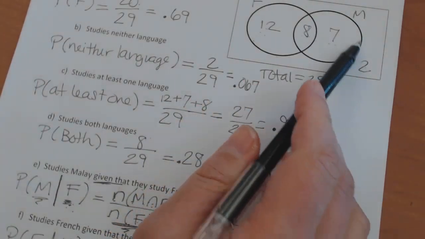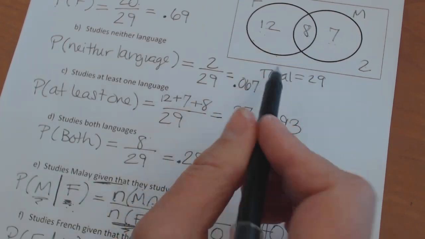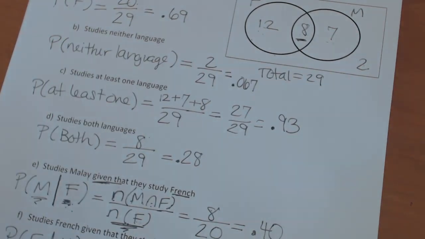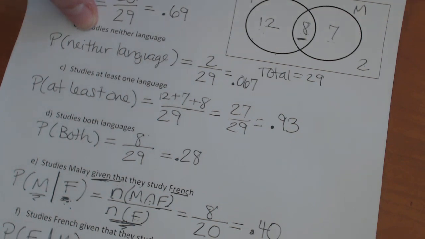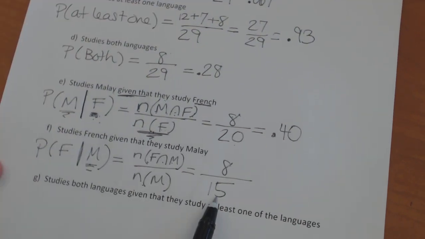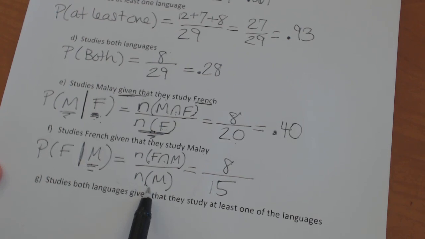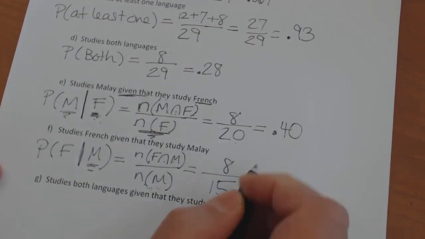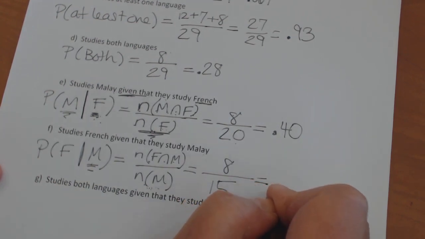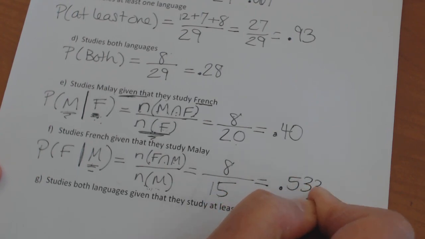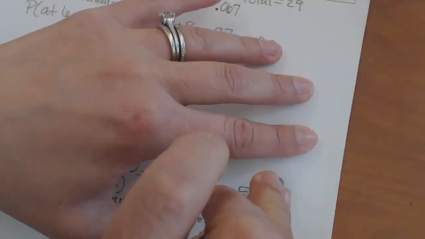So from this Malay circle, how many people study French? It's this 8 right there. So our denominator has changed to 15 because we put a condition on it. The condition was that the people had to study Malay. So right here and right here, those match up. Dividing it out in our calculator, we get 8 divided by 15, which is 0.533. Actually, we could just put 0.53.